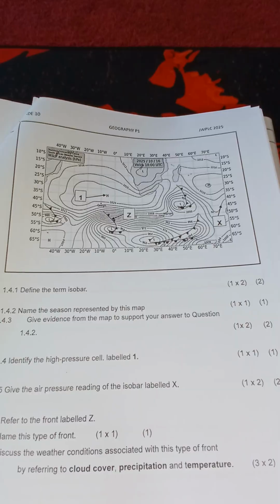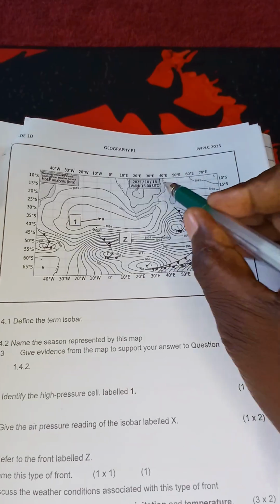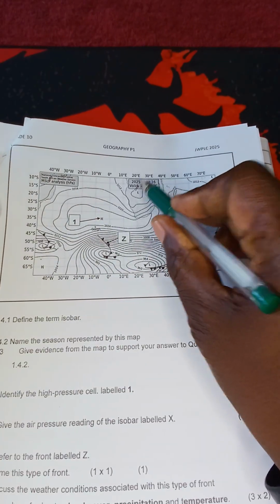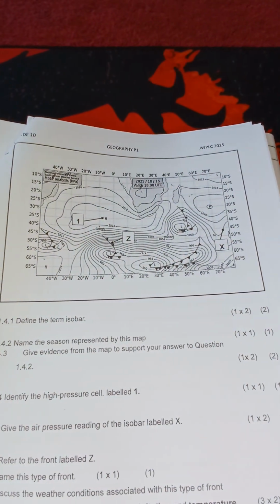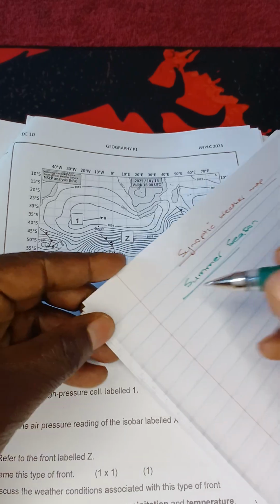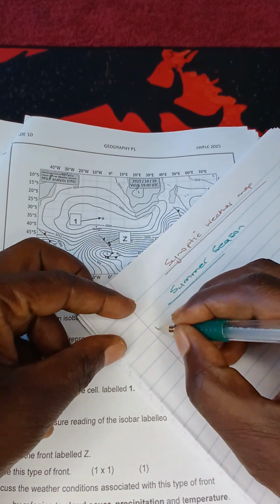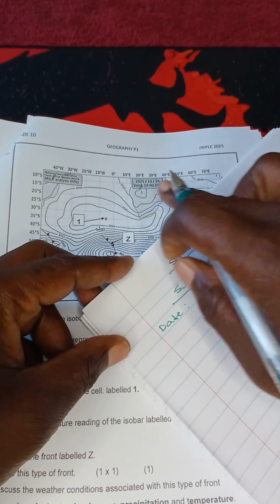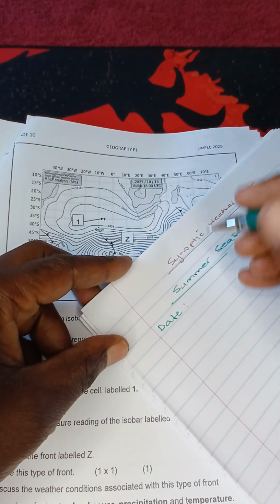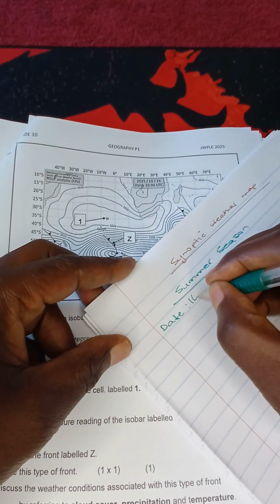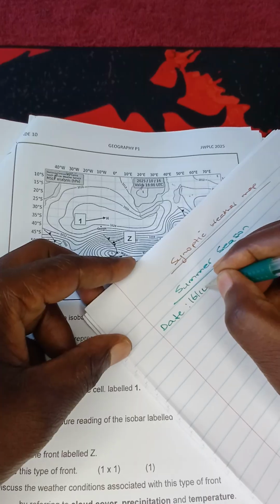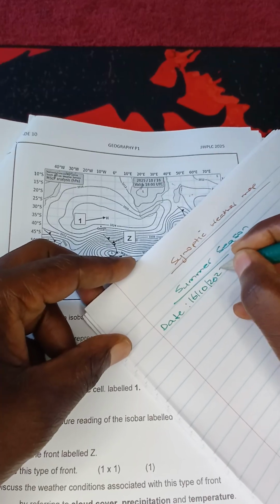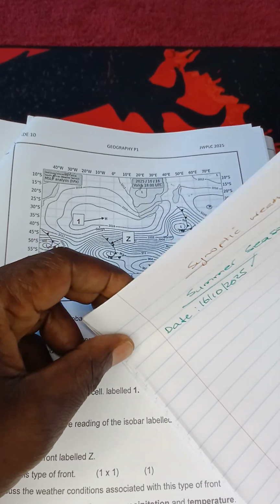Okay. So the first thing is the date. If you look at this synoptic weather map, can you check the date? It's telling you that this is 16 October 2025. So the first thing that you check is the date. In this instance, we have 16 October 2025. So we have qualified that.